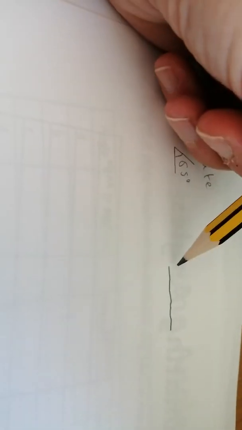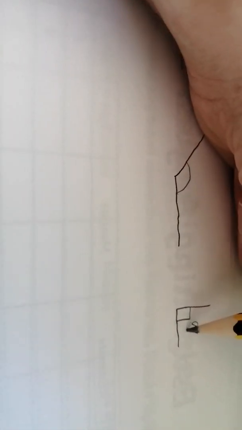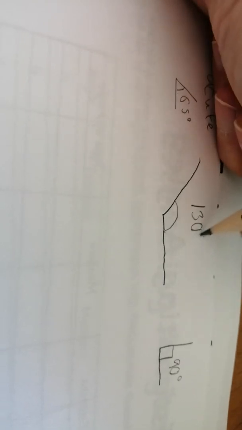And then, if we have another baseline like that, and we make the angle a lot bigger, make it obtuse, this would be an obtuse angle, because as you can see it is bigger than 90 degrees. Remember, 90 degrees is sort of that L shape, and usually it's indicated by a square in the angle instead of a curved semicircular shape. So the obtuse angle here, I would say somewhere between 90 degrees and 180 degrees, so around about 130 degrees.